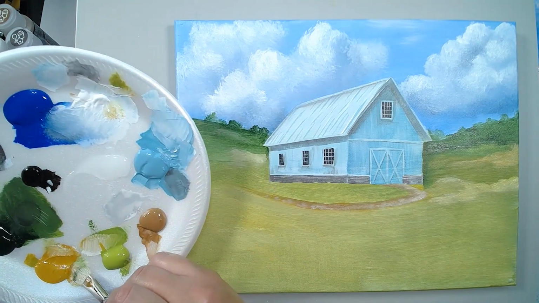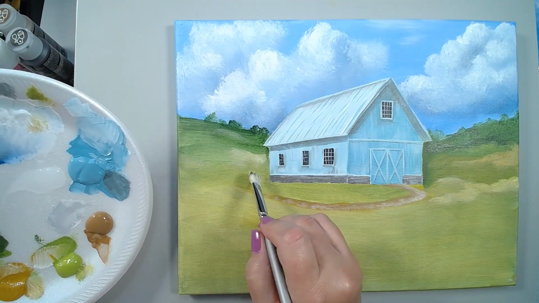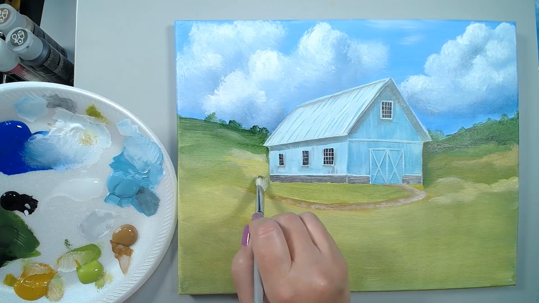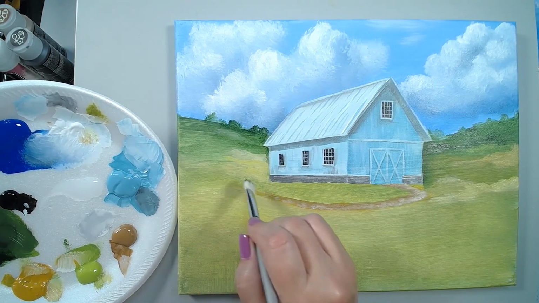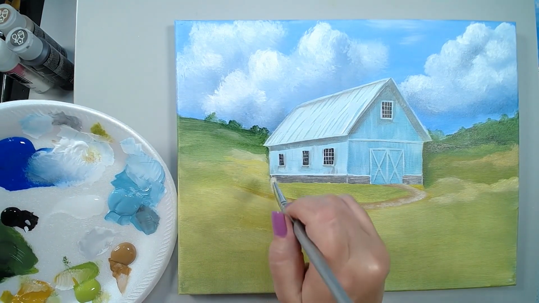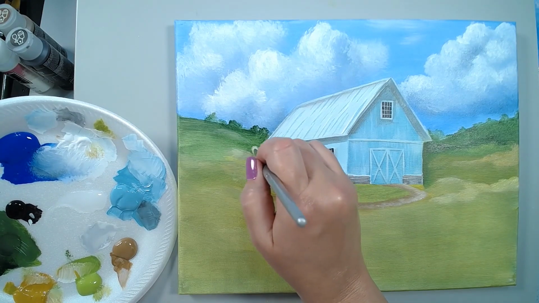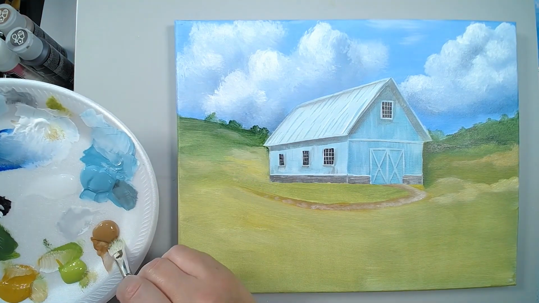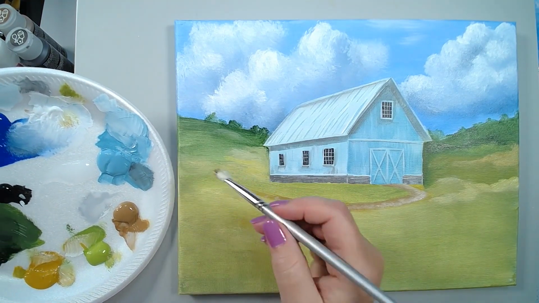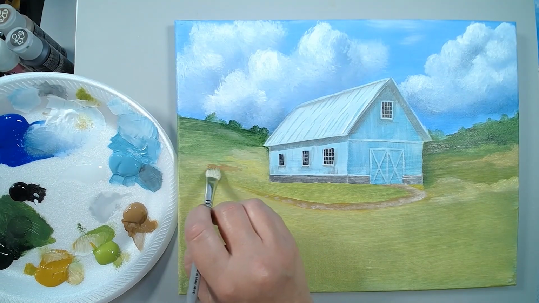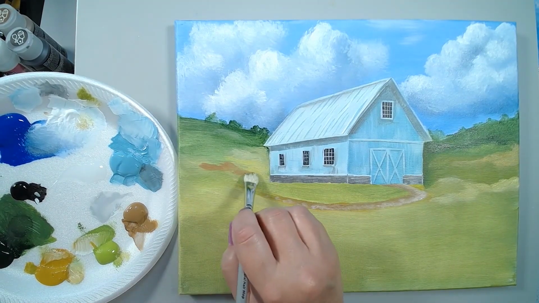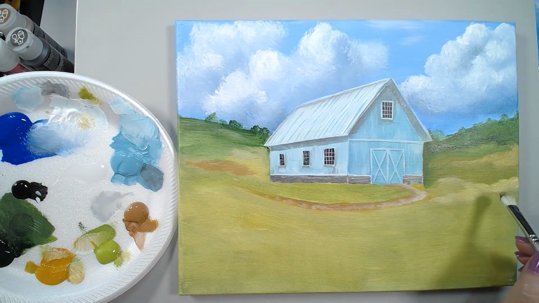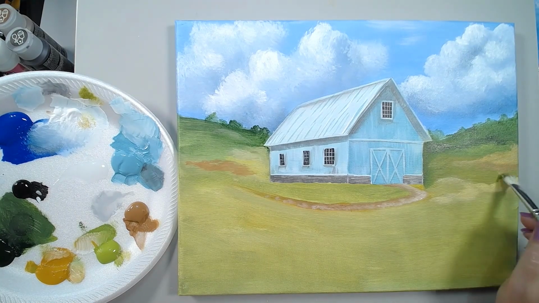Ochre and white, touch of citrus. I'm going to grab just a hint of this coffee latte right in here. And let's put a little of that right there also.